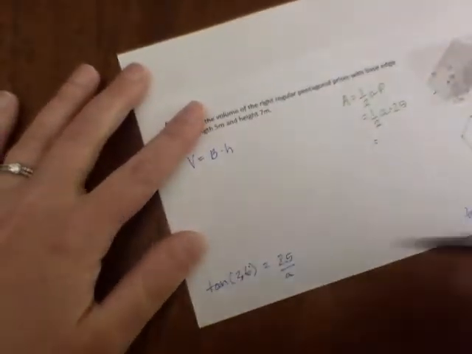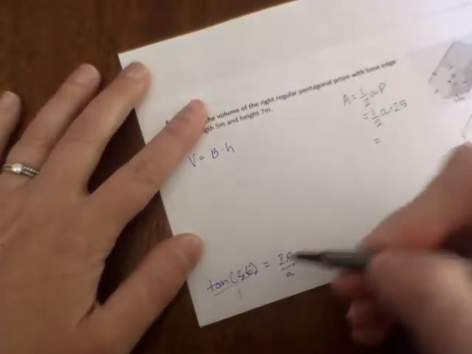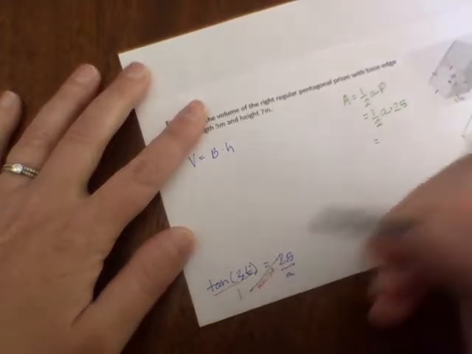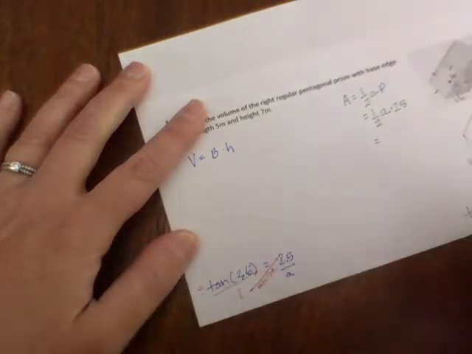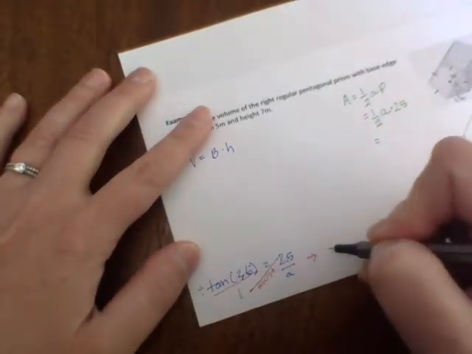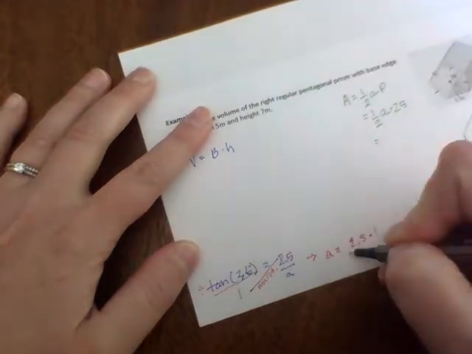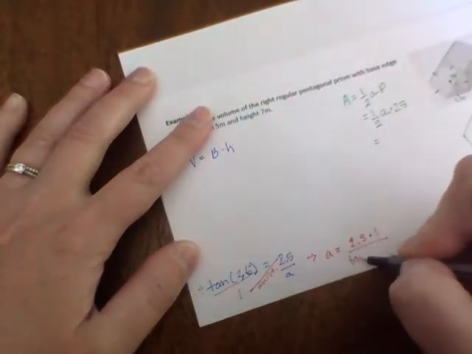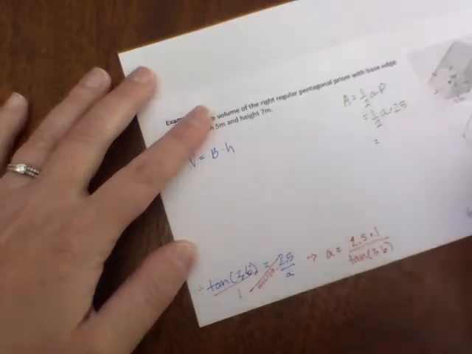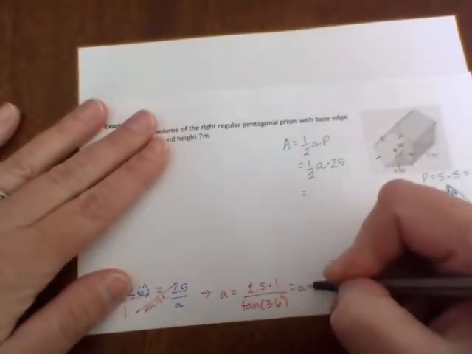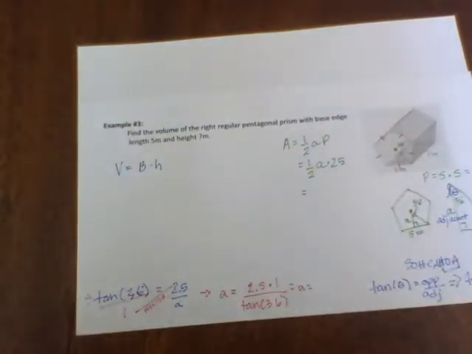We're going to set this up as a proportion and go ahead and multiply 2.5 times 1, and then divide that result by tangent of 36. So again, A is going to equal 2.5 times 1, and all of that divided by tangent of 36, which is a decimal. So our apothem ends up being 2.5 divided by tangent of 36.